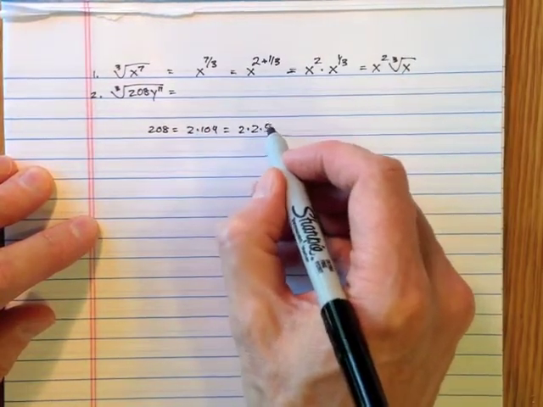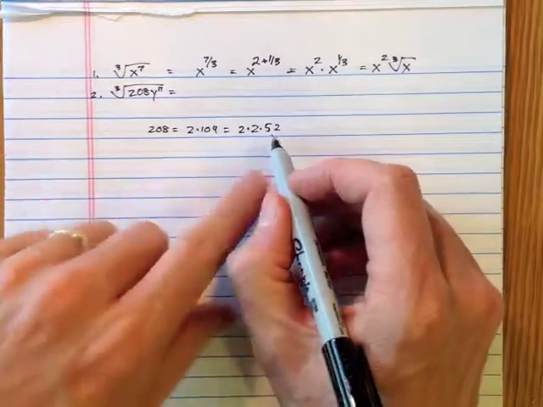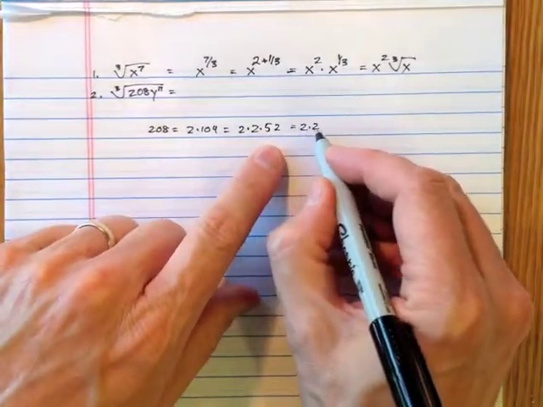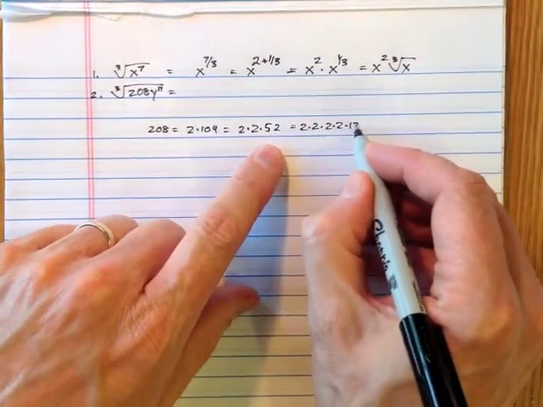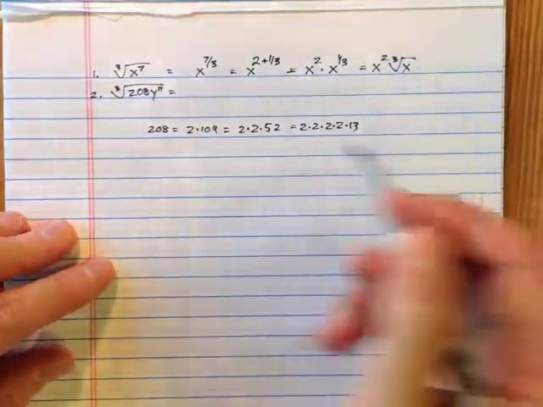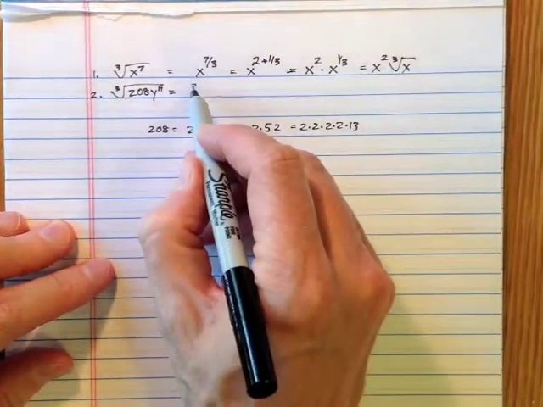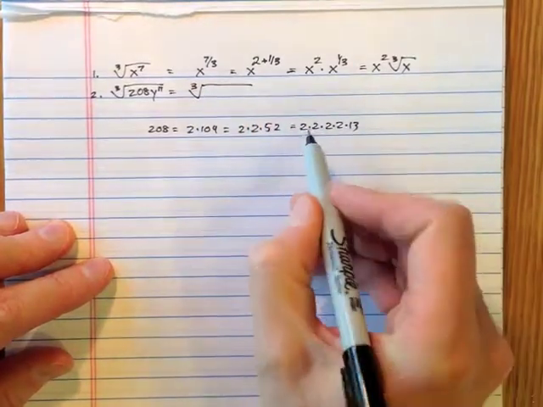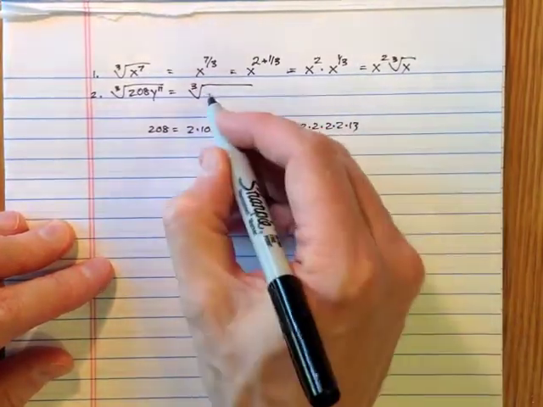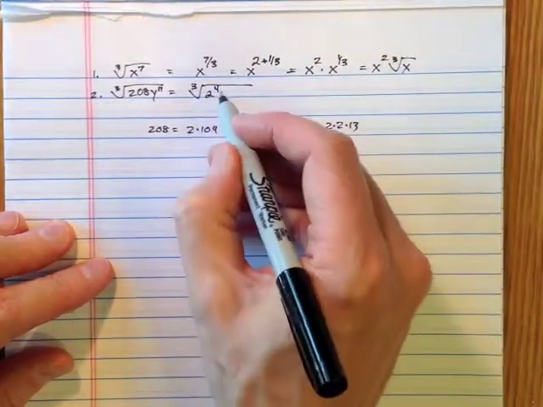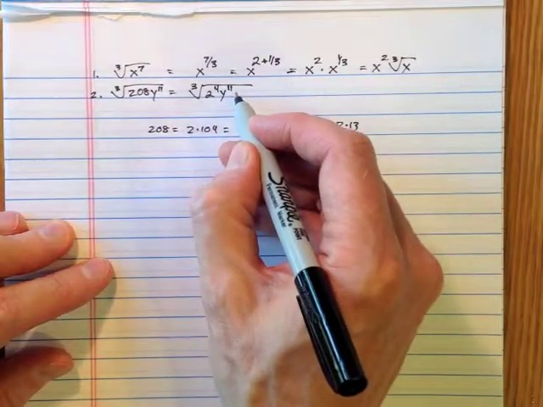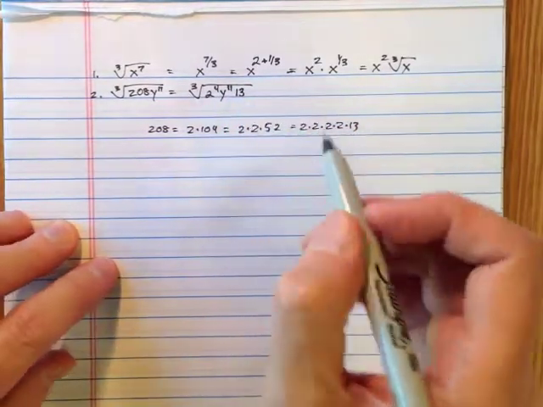That's 2 times 2 times 52. Oh, that's a deck of cards. That's 2 times 2 times 2 times 2 times 13. So what they want me to simplify is the cube root of 2 to the 4th times y to the 11th times 13.